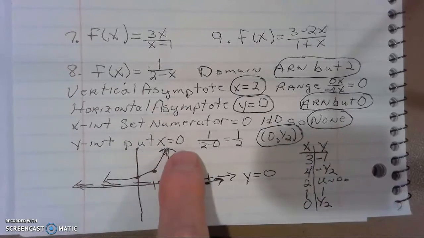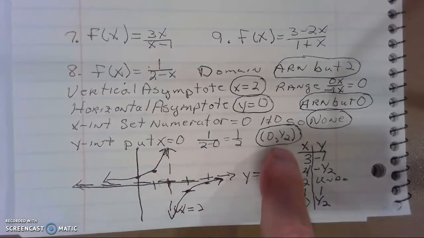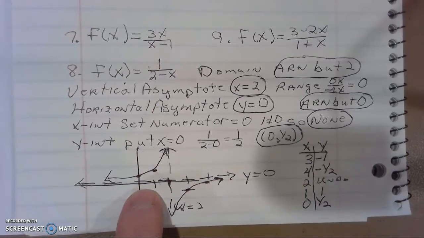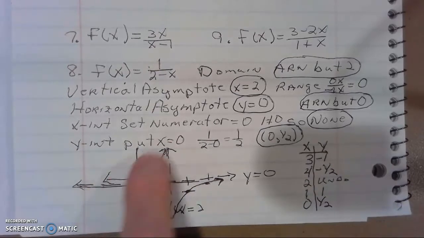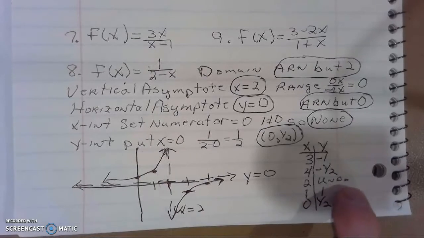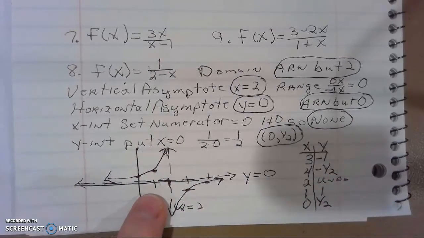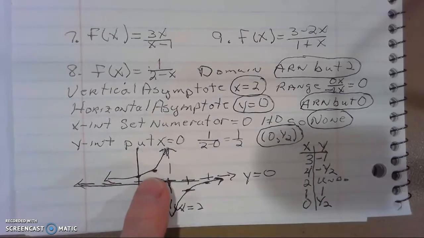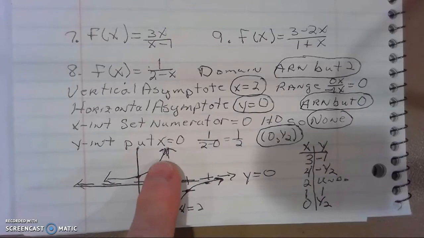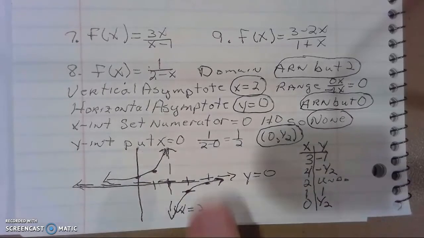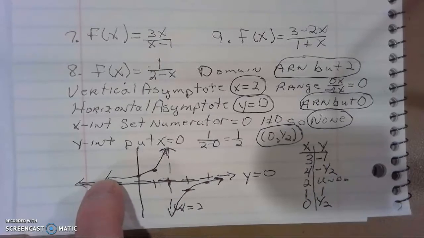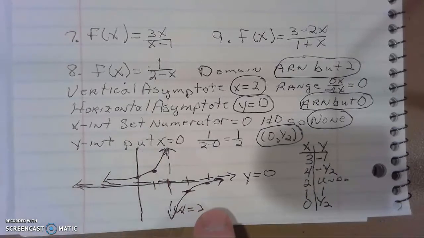The y-intercept, put 0 in for your x, you get 1/2. So 0, 1/2 is one of my points there, and I know my graph is going to be in that area. And then I took my table and found another point, 1, which gave me 1 right in there. And remember, my graph, 2 points there. This side's going towards that vertical asymptote, so it will go to infinity. This side's going towards this along here, so it'll keep going along it, not cross it.